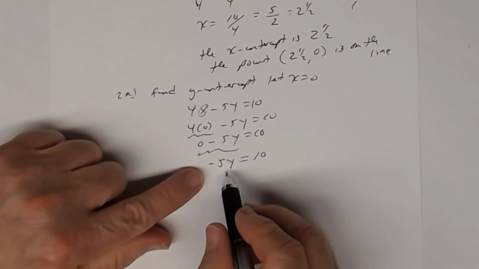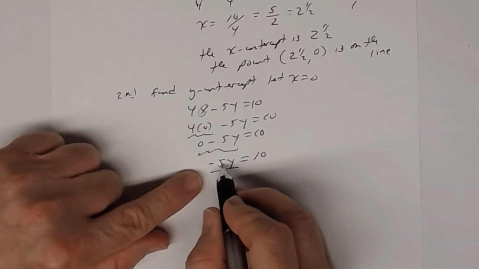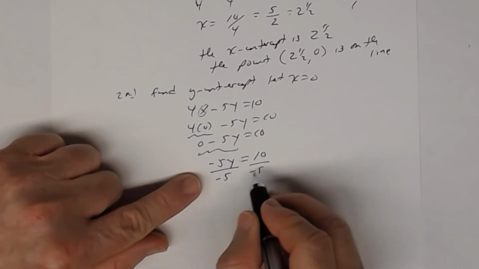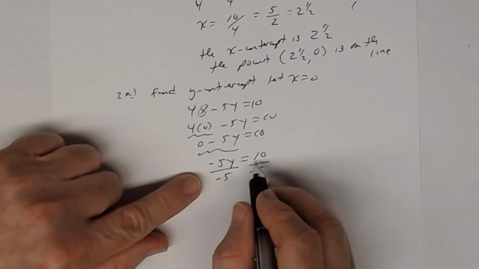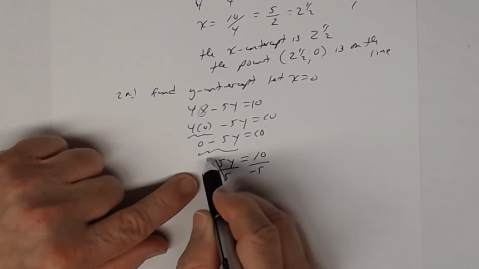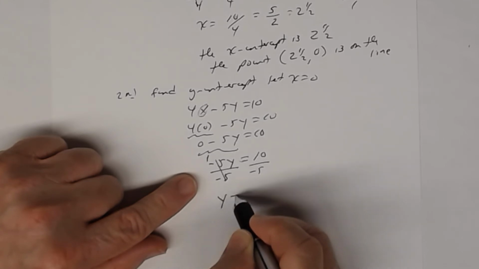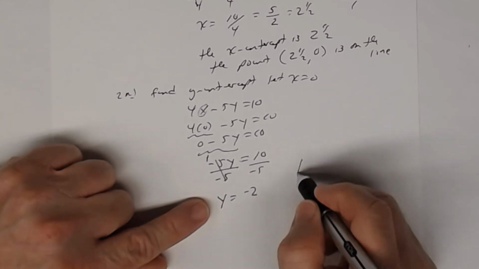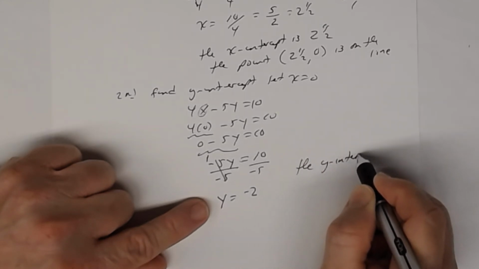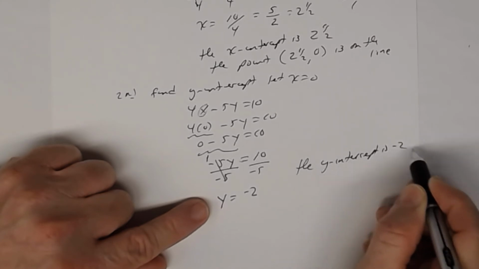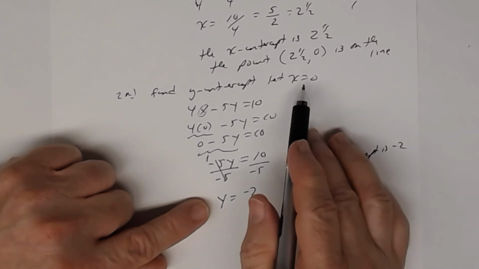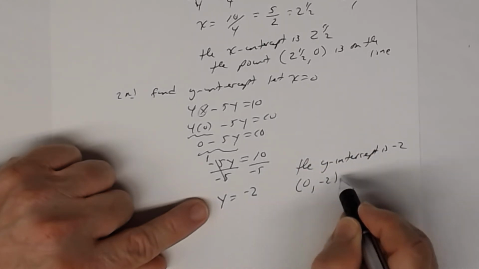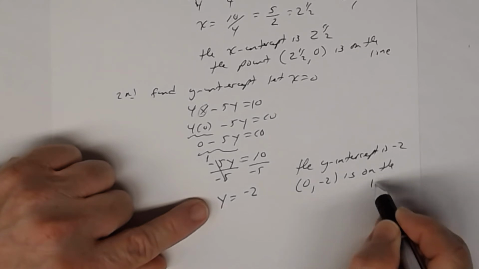Now to get y by itself, you can divide both sides by that coefficient. So you're multiplying, so the opposite of multiplication is division. So divide both sides by negative 5, just like this. What you do to one side, you do to the other. So negative 5 divided by negative 5 is 1. 1 times y is y, equal 10 divided by negative 5 is a negative 2. So there's your y-intercept. So the y-intercept is negative 2, which means the point, remember it's x, y, which means the point 0, negative 2 is on the line.